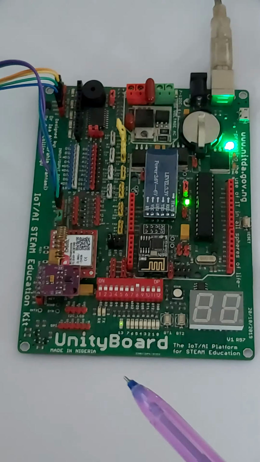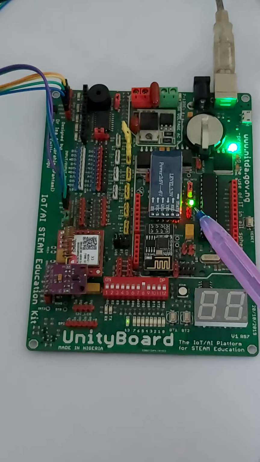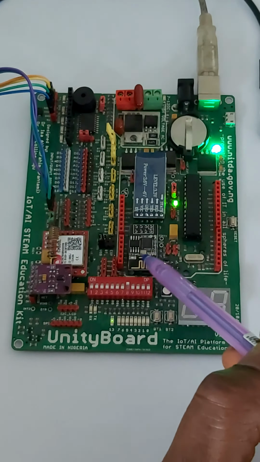So the Unity board has many features. It contains an accelerometer for inertial measurement as well. It contains a counter here. It contains also a Wi-Fi module for communication. It contains also Bluetooth over here. The Bluetooth module enables you to do what they call over the air. So you can actually remotely program the board through the Bluetooth.